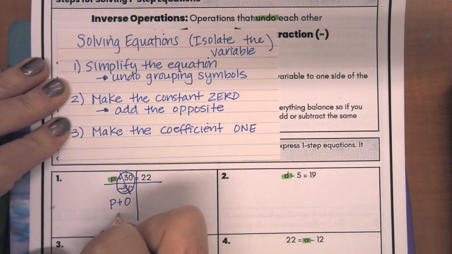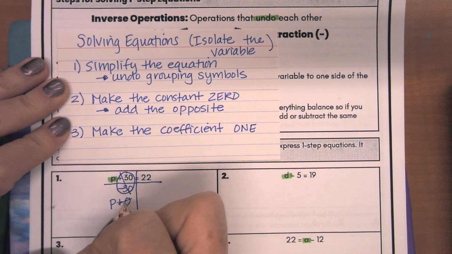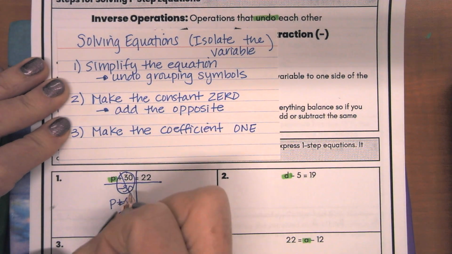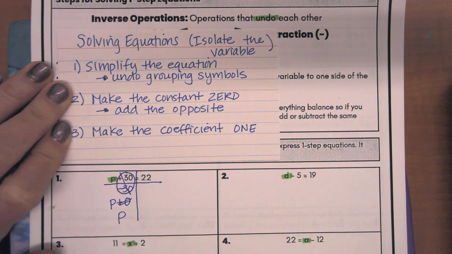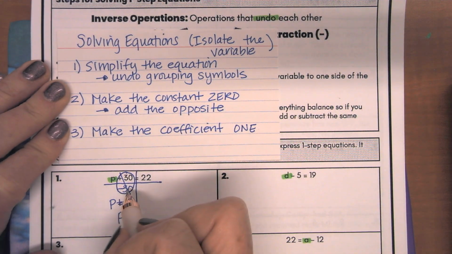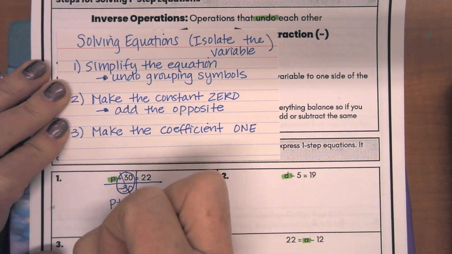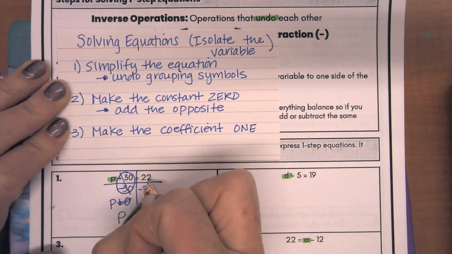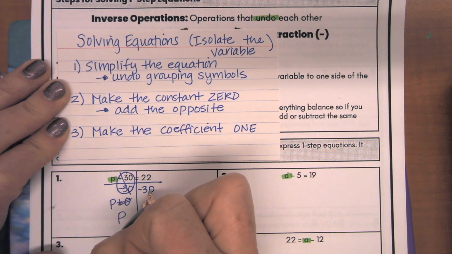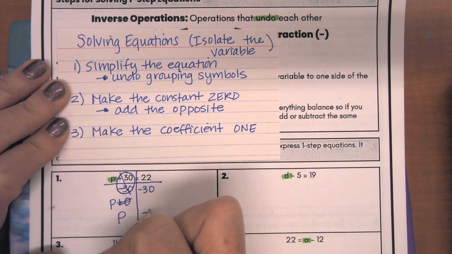We don't need to do that. So it's really just p, because that one doesn't need to be written. Now whatever we do to one side though, we have to do to the other. So if I subtracted 30, I'm going to subtract 30. Now 22 minus 30 is a negative 8.